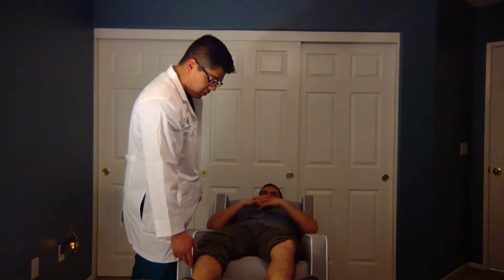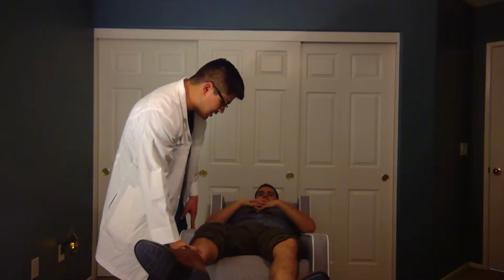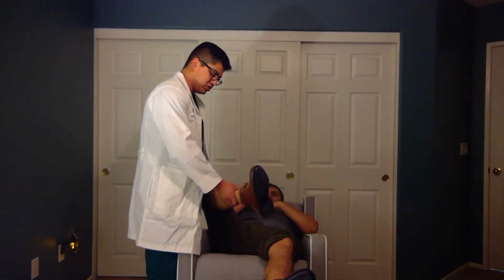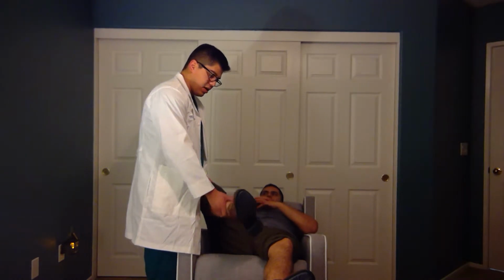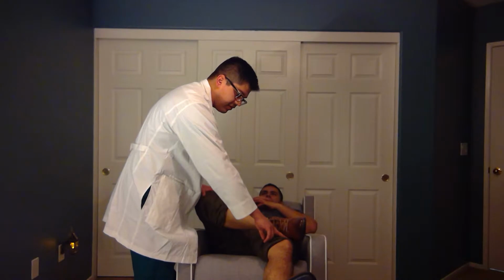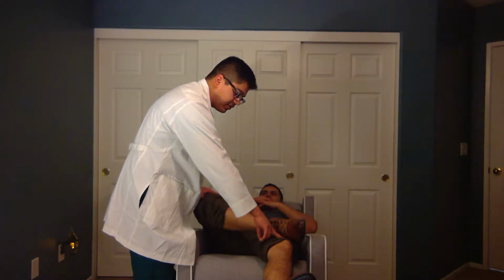And then the other test is Patrick's or FABER test. It is an assessment of sacroiliac disease. What FABER stands for is flexion, abduction, external rotation, so we can do the right or the left. Put it on top of the distal portion of the femur.